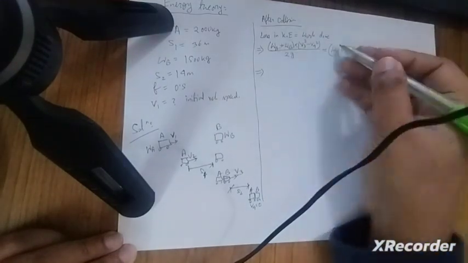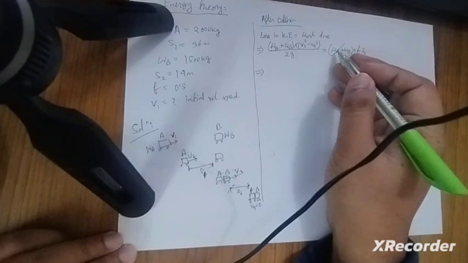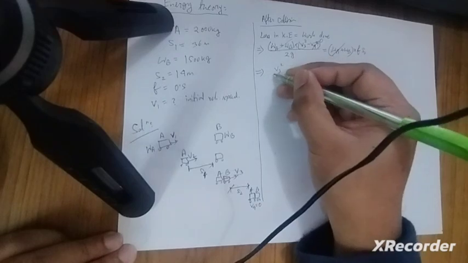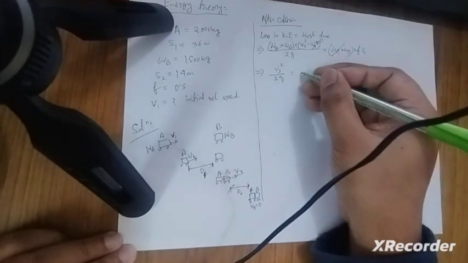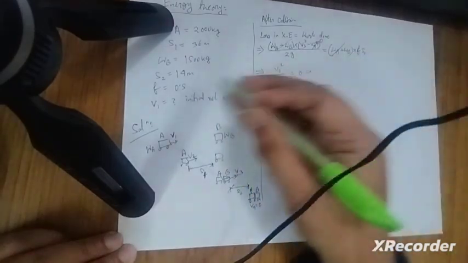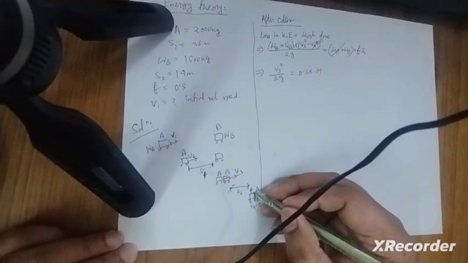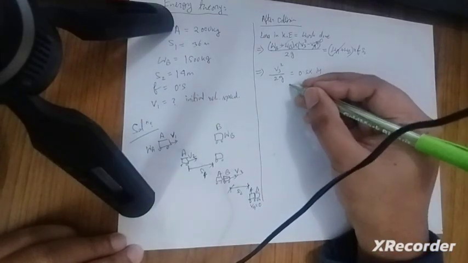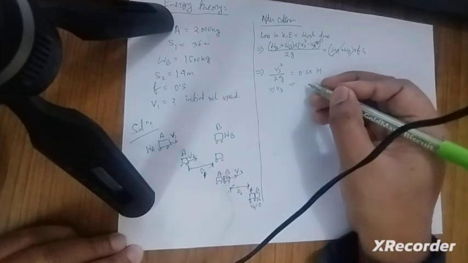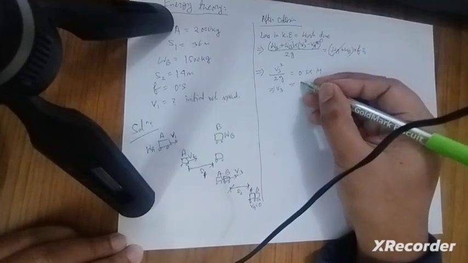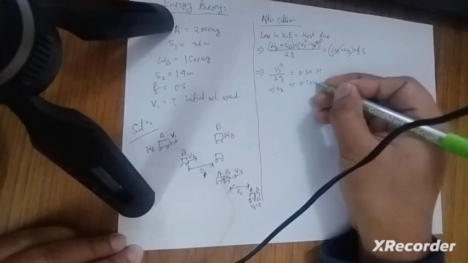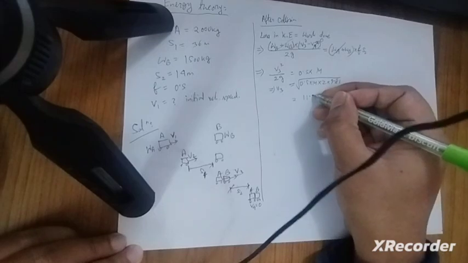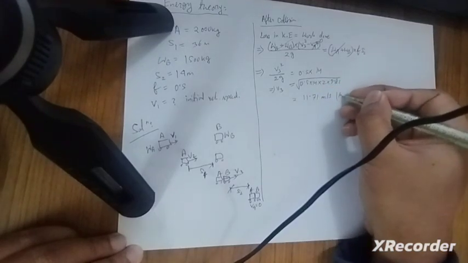So here our WA plus WB will cancel out. Our V4 is 0, so the equation becomes V3 square by 2G equals F into S2. Our F is 0.5 and S2 is 14 meter, because after collision it will travel up to 14 meter and come to a complete stop. So calculating from here, V3 is the square root of 0.5 into 14 into 2 into 9.81. G is 9.81, which gives us the value 11.71 meter per second. This is the speed V3.